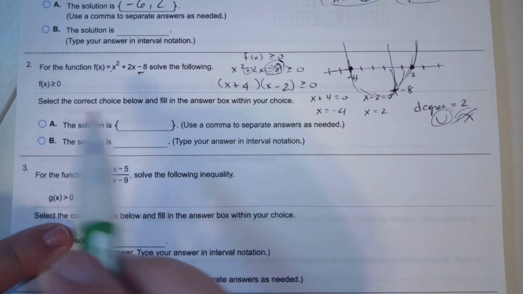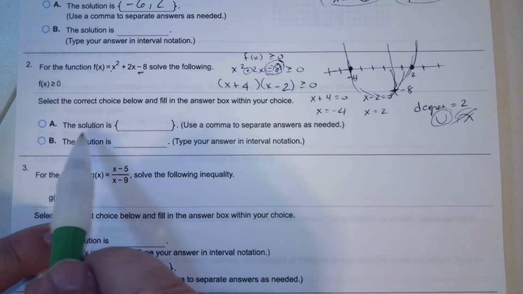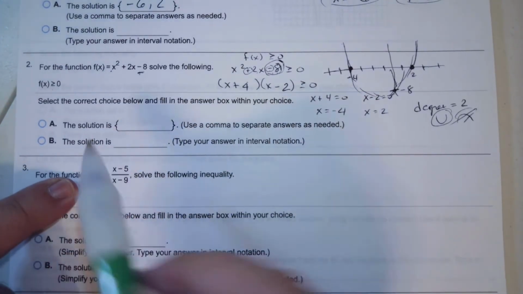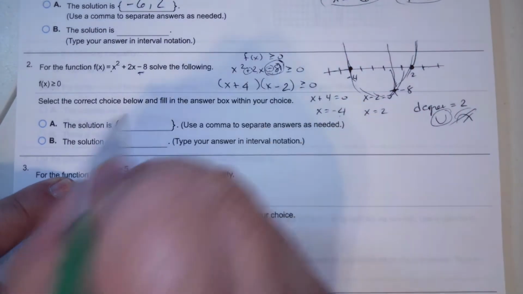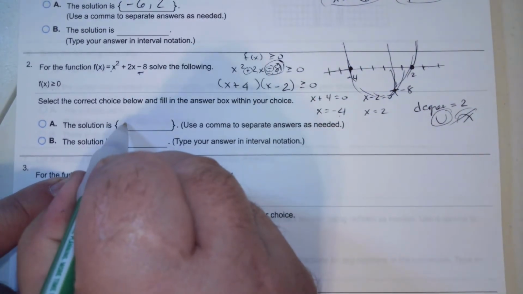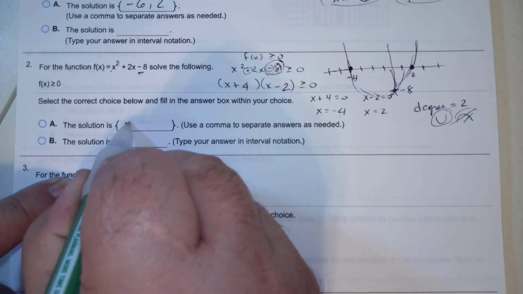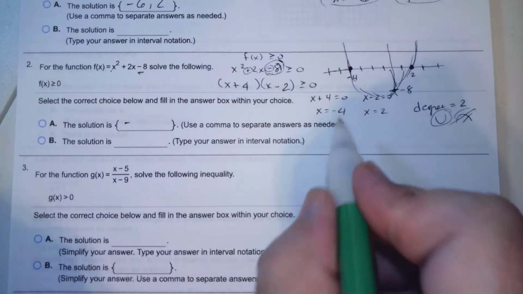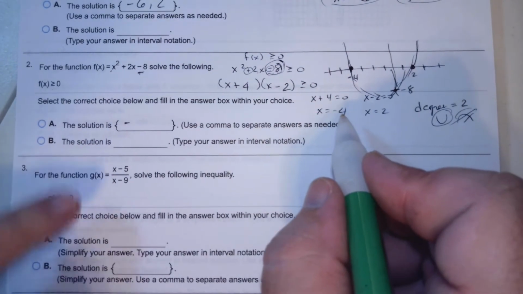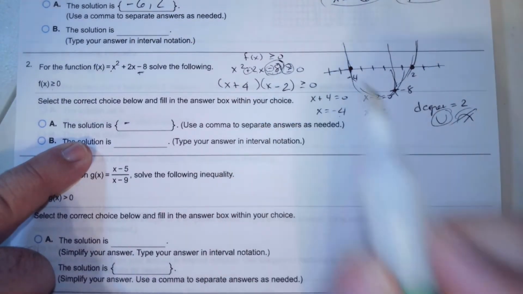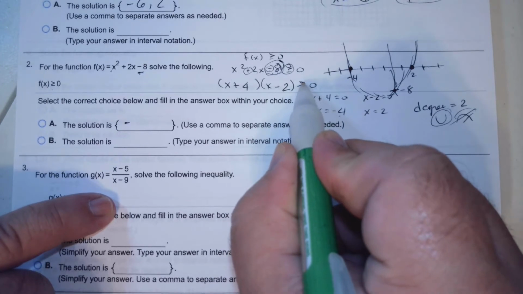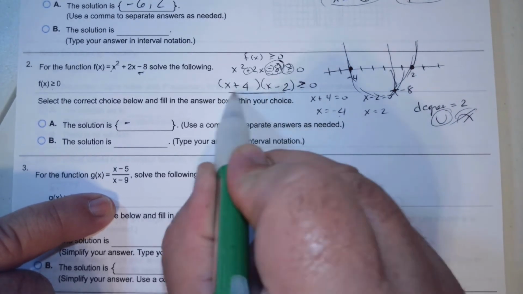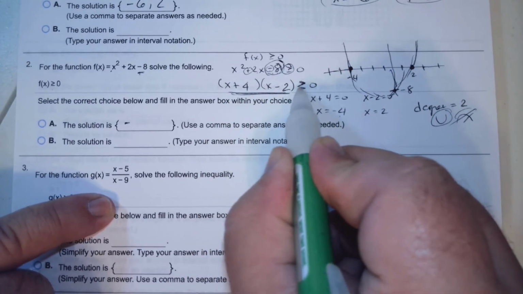So select the correct choice and fill in the answers. The solution is negative 4 and 2. No, those are my x-intercepts. Because I have inequality, I'm only looking at what part of the graph is greater than 0.